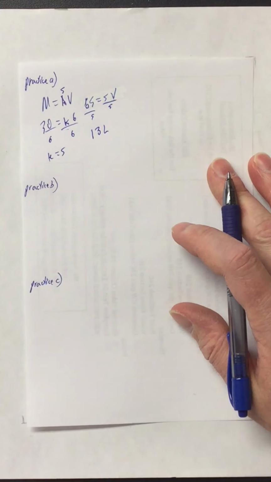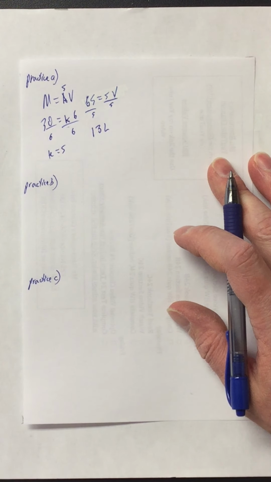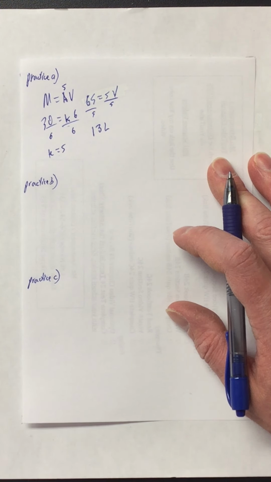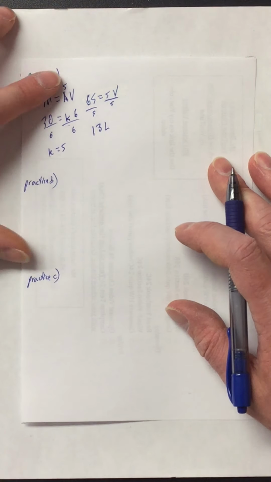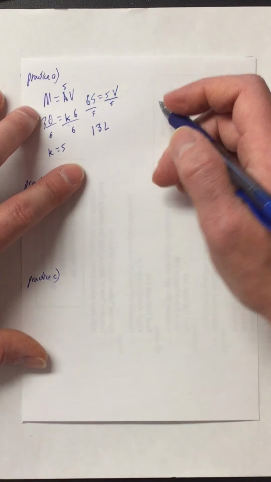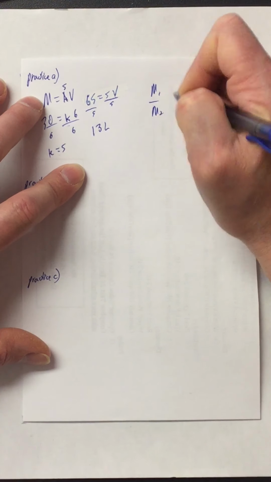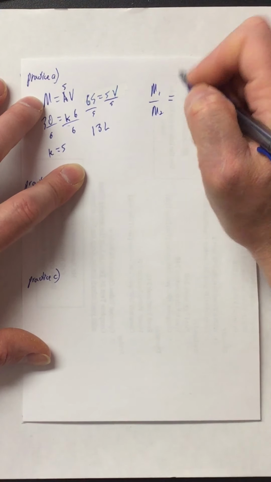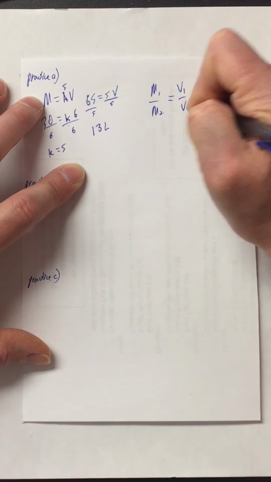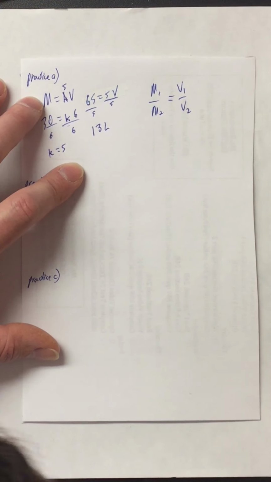Let's check that with the book here. All right, and that is correct. Let's do it the other way as well. We'd have mass 1 over mass 2, equals volume 1 over volume 2.